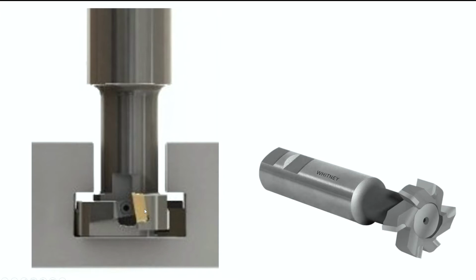because we have one up and one down. And there's an advantage to this too, because in indexable T-slot cutters, you can buy inserts in some cases that will have a range, right? So we can get cutters that are a little bit wider, a little bit taller, and a little bit deeper perhaps, whereas these are just solid one tool cutters. So the T-slot cutter, it's designed to cut on its periphery.